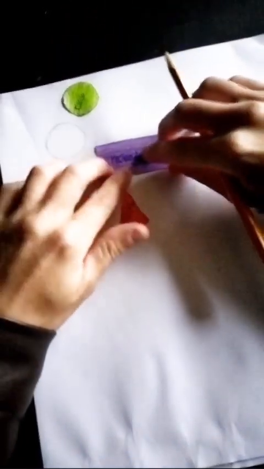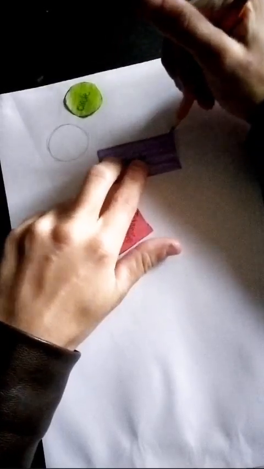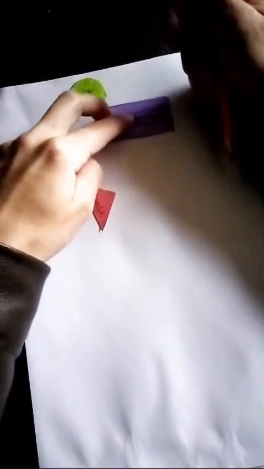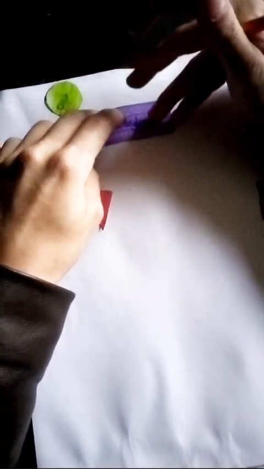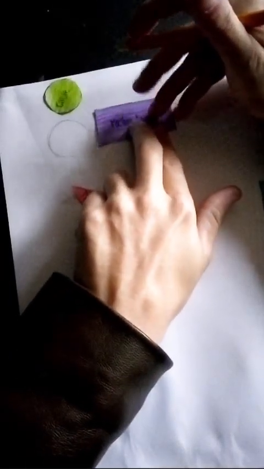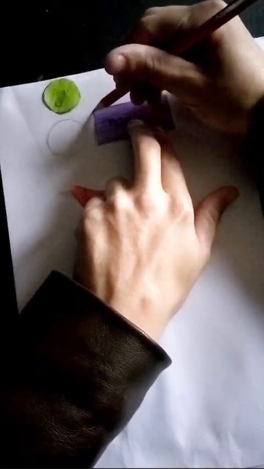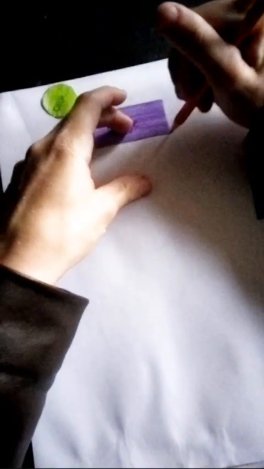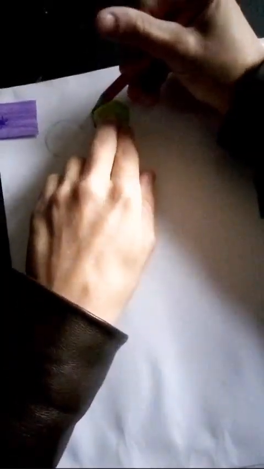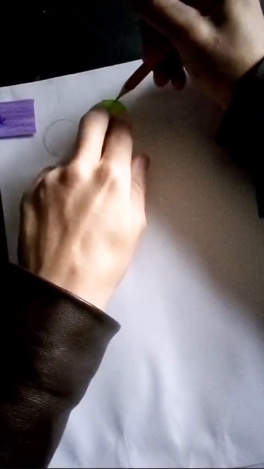Then we will make a rectangle beside the circle. We will not make that too low in distance from the circle. Now we will put partial circles around the rectangle.